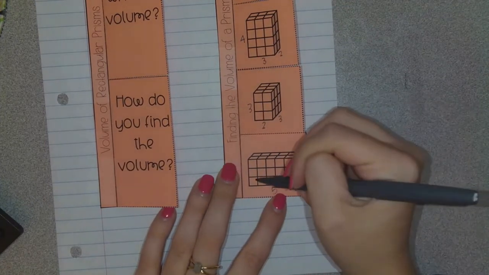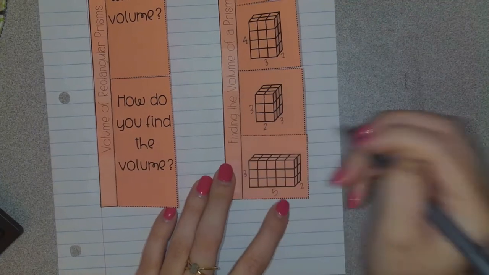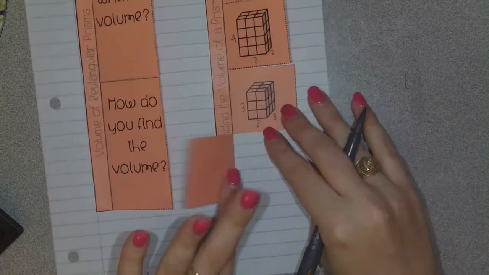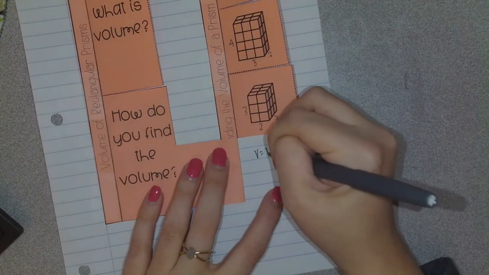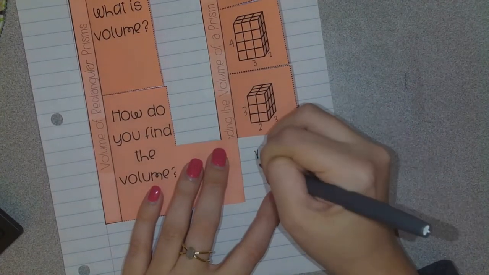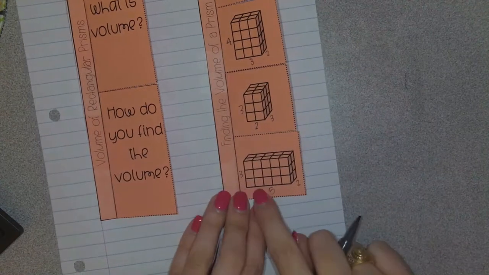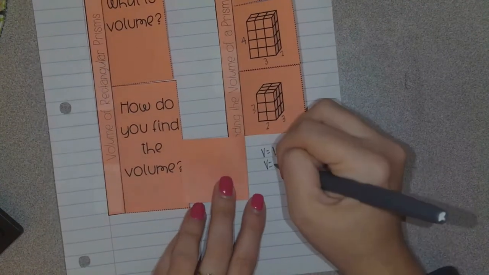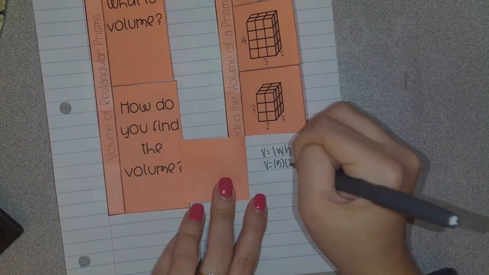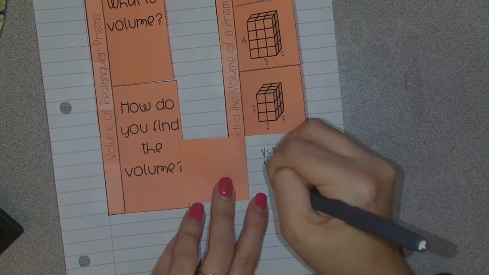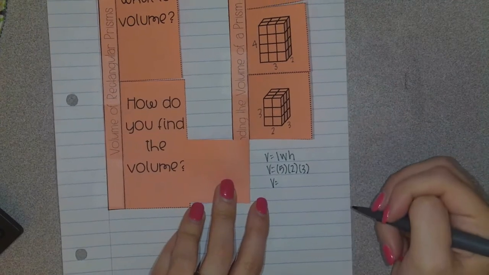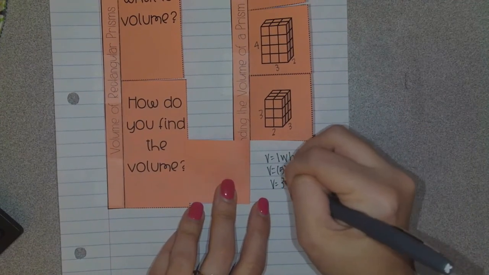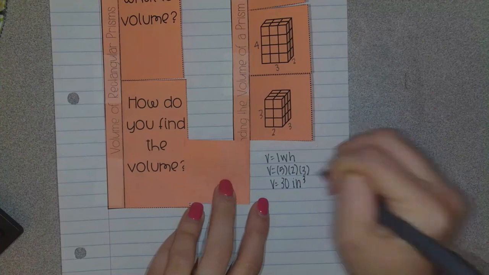And our very last one, I have a length of 1, 2, 3, 4, 5, a width of 2, and a height of 1, 2, 3. So my formula, volume is equal to length times width times height. Substituting in what I know, a length of 5, a width of 2, a height of 3. So 5 times 2 times 3. 5 times 2 gives me 10, times 3 more gives me 30 inches cubed.